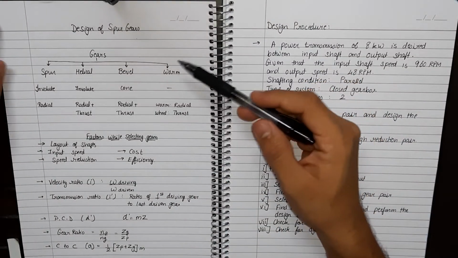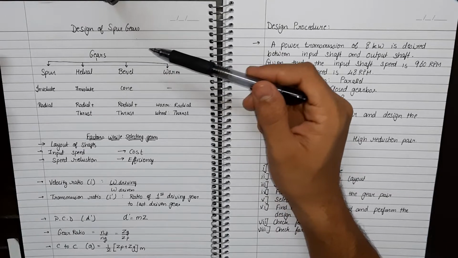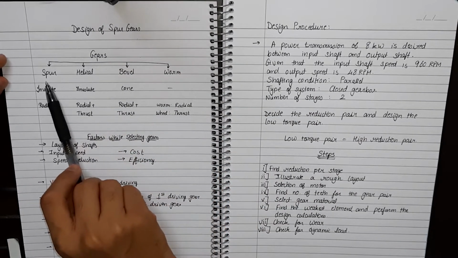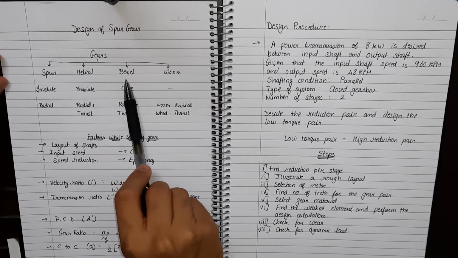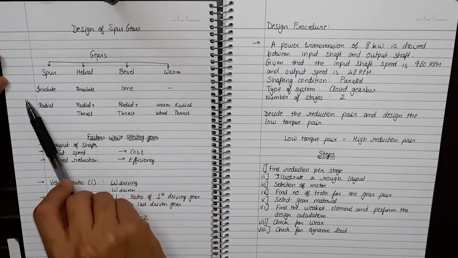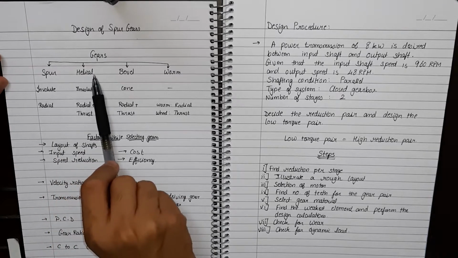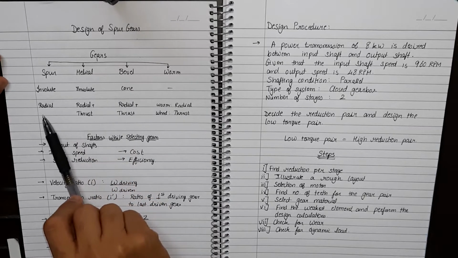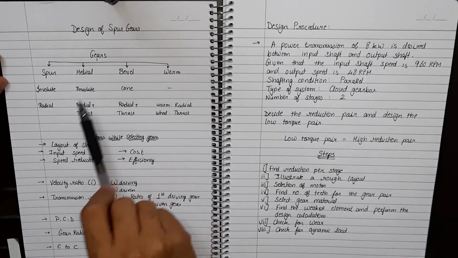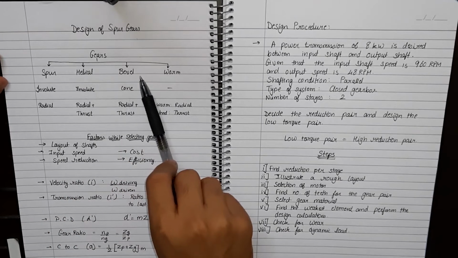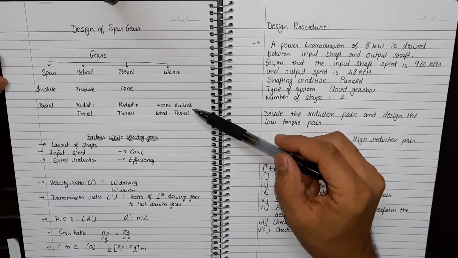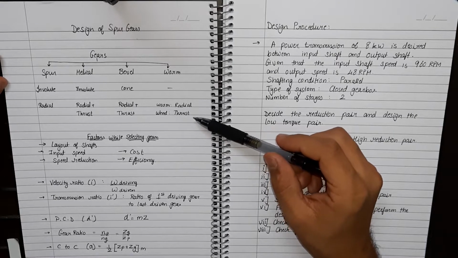Before designing spur gears, let us see the types of gears that are available. Gears are divided into four types: one is spur, second is helical, third is bevel, and fourth is worm. The profile for spur gears is involute. The same is true for helical gears. For bevel gears, it is a conical profile. The types of load transmitted by spur gears are radial loads. For helical gears, they are radial and thrust force. For bevel, they are radial and thrust. In the case of worm, the worm transmits radial force, whereas the wheel transmits the thrust force.